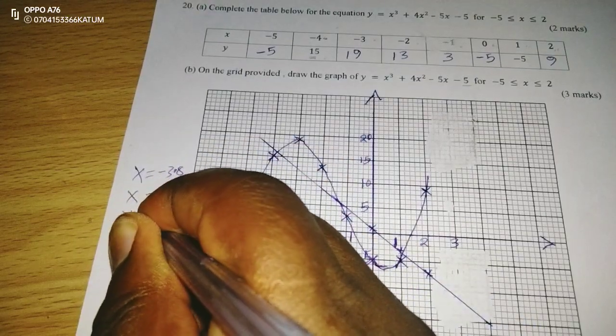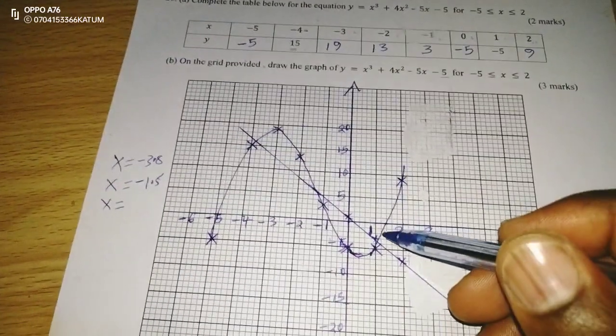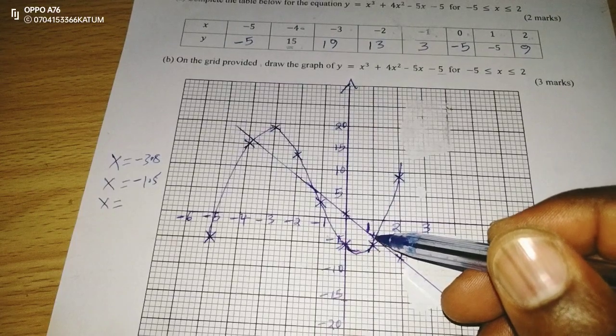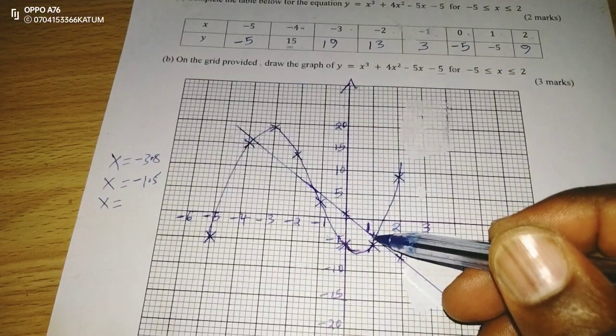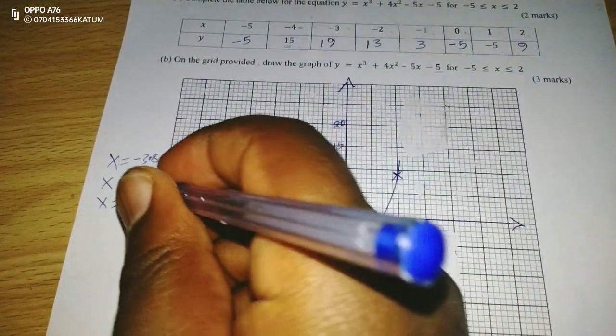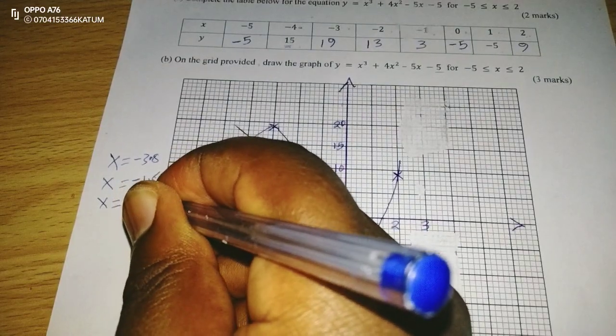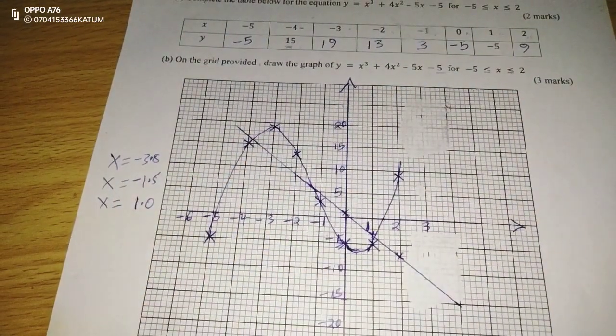And the other value of x is going to be exactly 1, which is positive. So exactly 1.0, which is positive.